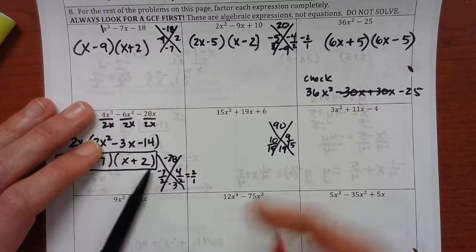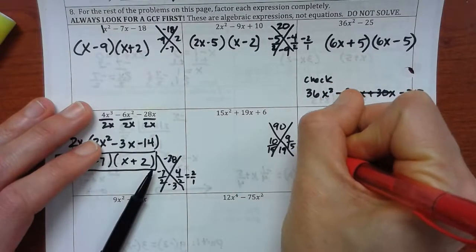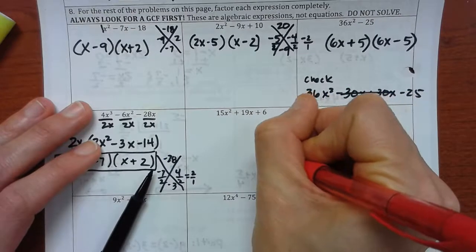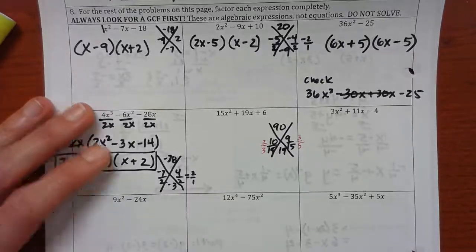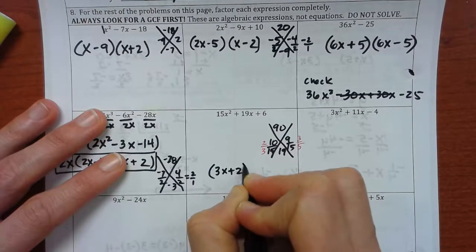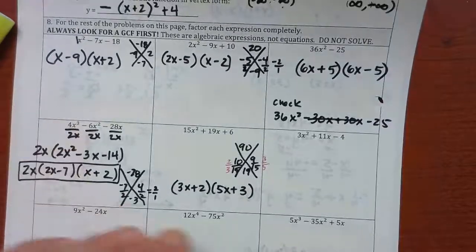When I simplify 9/15, 3 goes into both of these. That becomes 3/5. And 10/15, 5 goes into both of those. It becomes 2/3. So my 2 factors are 3x plus 2, 5x plus 3. And you can check it by FOILing.